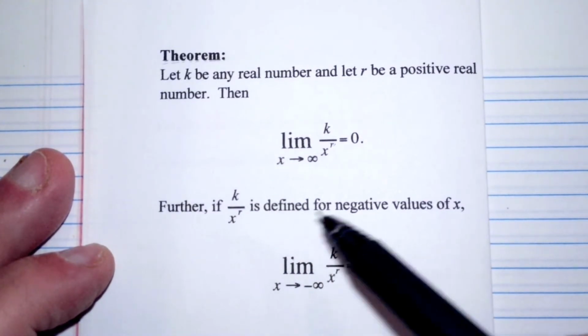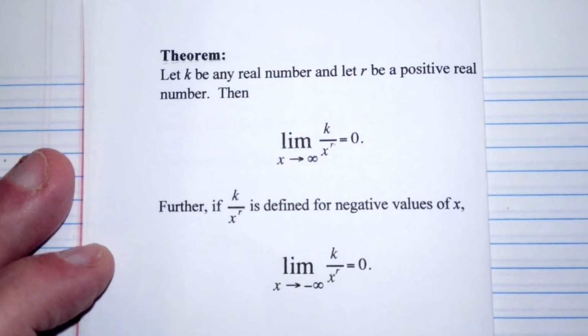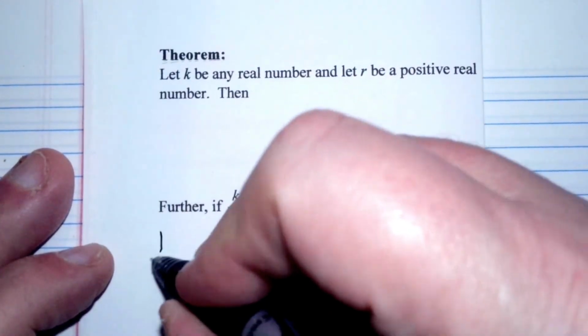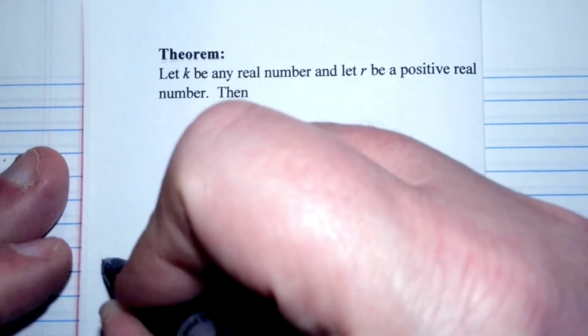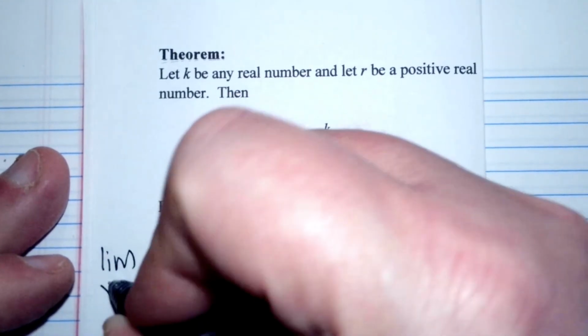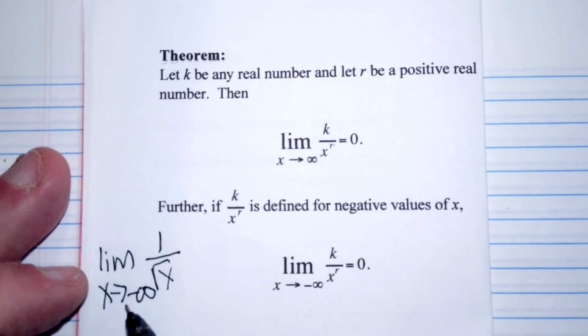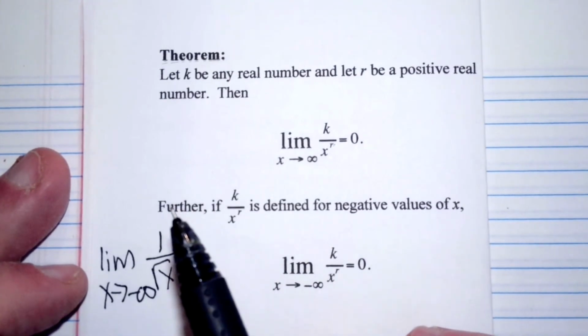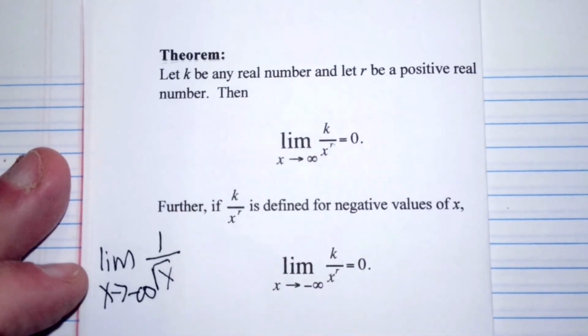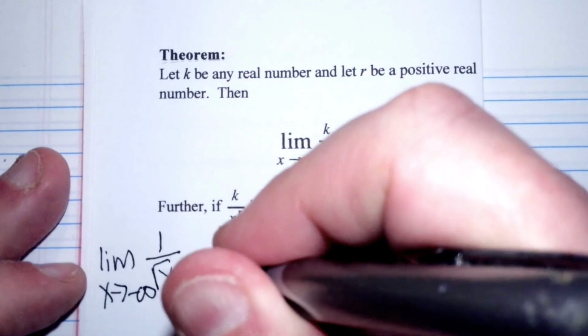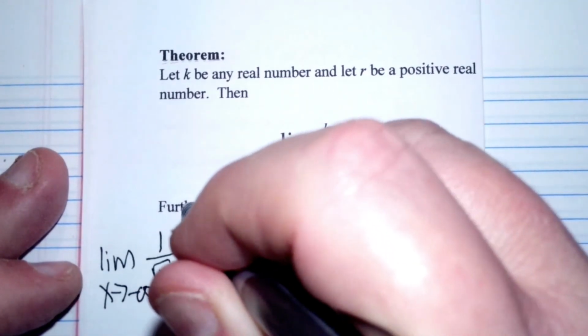Now, this part about being defined for negative numbers, let me give you an example. If we were looking at 1 over the square root of x and then taking the limit as x tends to negative infinity, well, we would be interested in only negative values of x, and if you put those under the square root, you'd be getting non-real numbers, and we're not really interested in the calculus of non-real numbers at this stage.